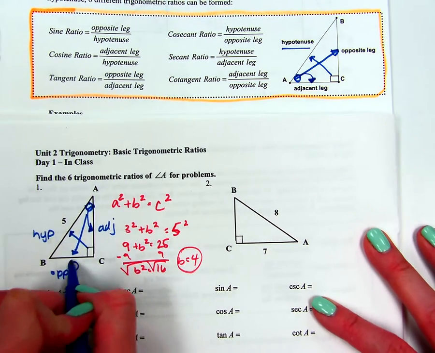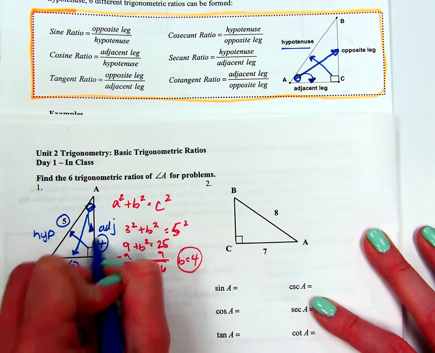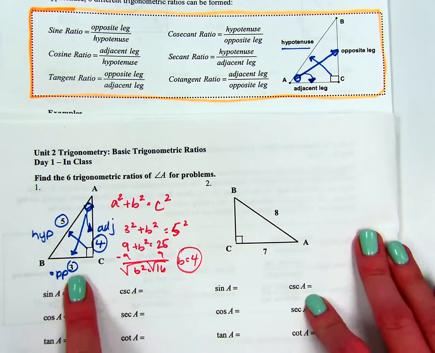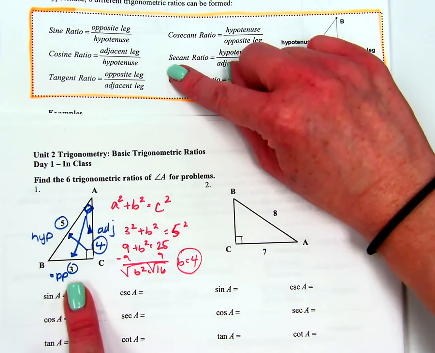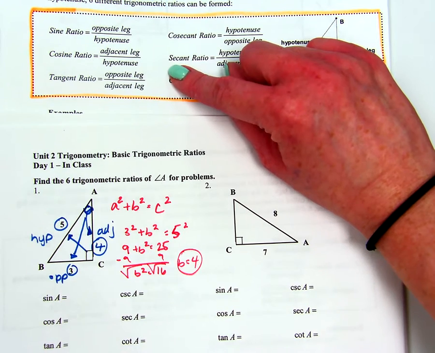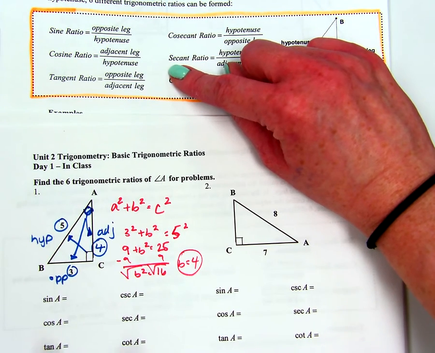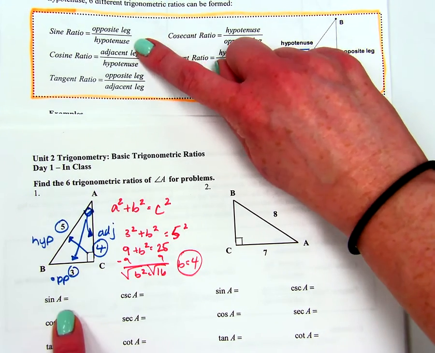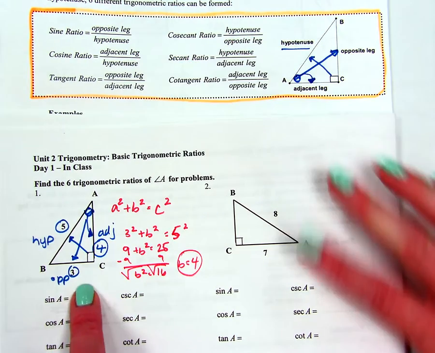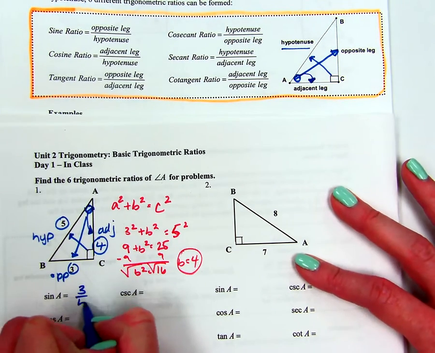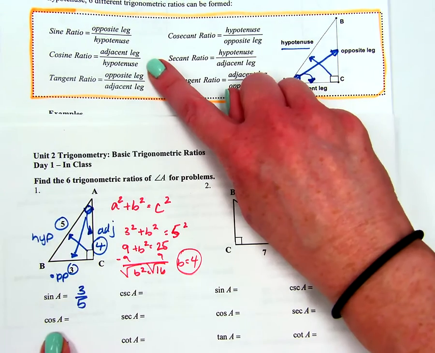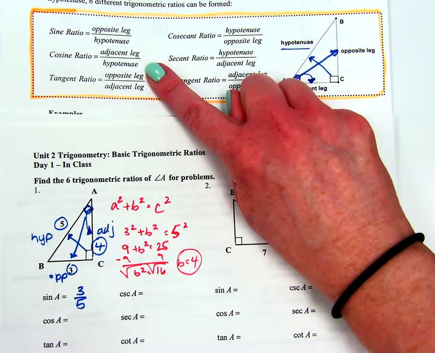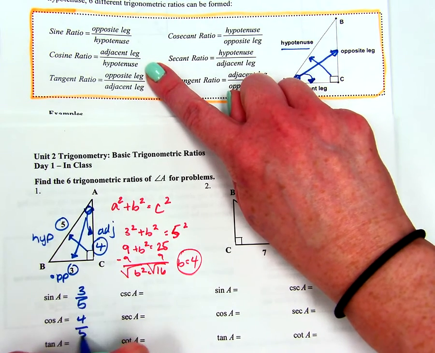So I have 3, 4, and 5 for my sides. Now I'm going to take that information and use the box I have to do my ratios, and I'm just going to fill in my answers there. Sine of A is opposite over hypotenuse, so I have 3 over 5. Cosine is adjacent over hypotenuse, so we have 4 over 5.